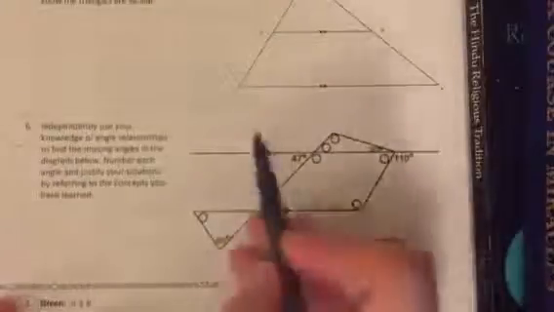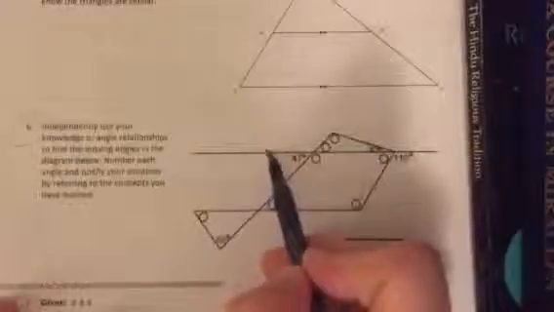Basically, you're supposed to find the measure of all of the angles in circles, right? So we need to use the things that we know about angle relationships. We know these markings right here mean that these lines are parallel. And it says, independently use your knowledge of angle relationships to find the missing angles in the diagram below. Number each angle and justify your solutions by referring to the concepts you've learned.